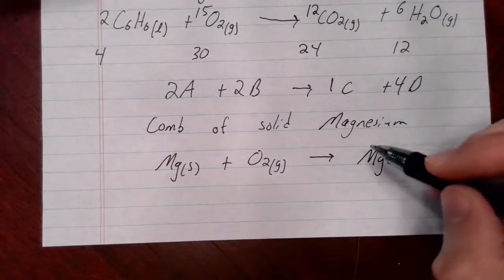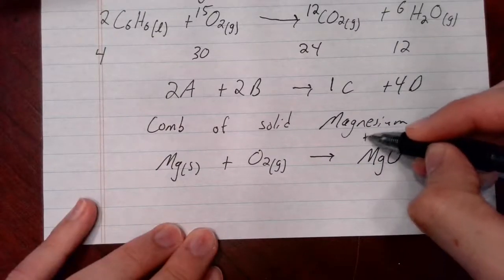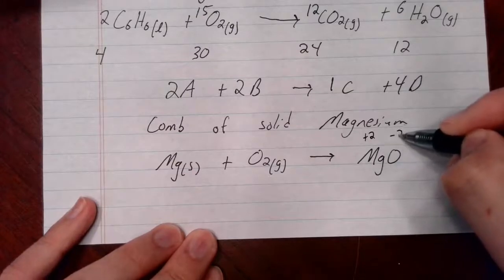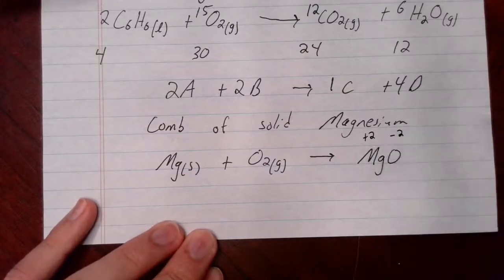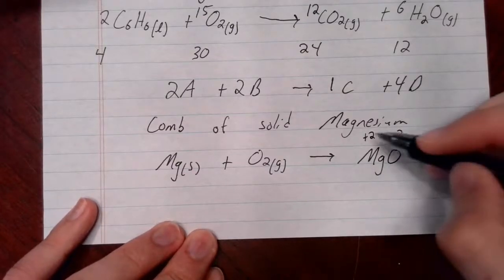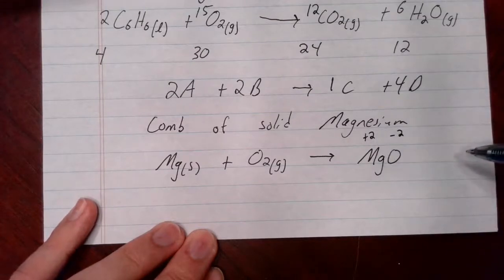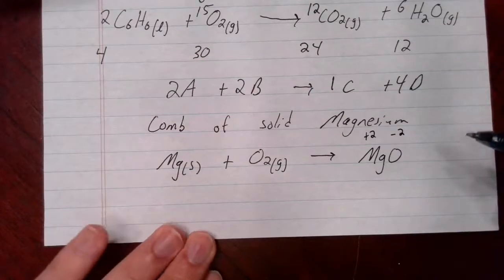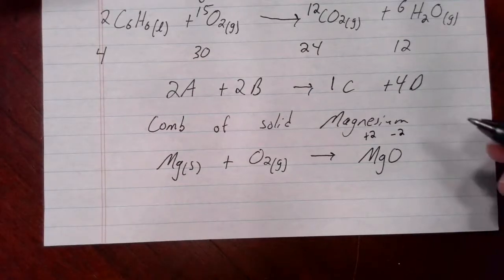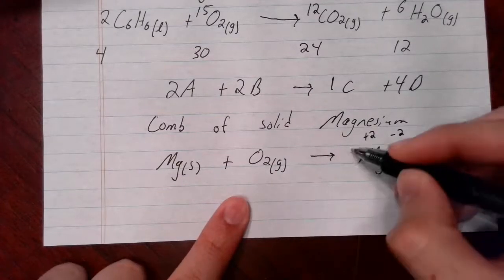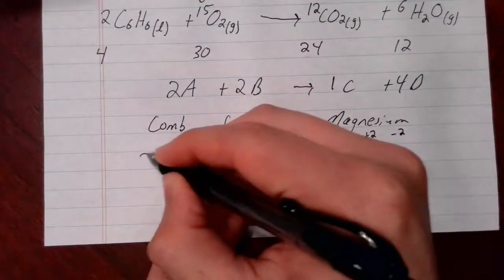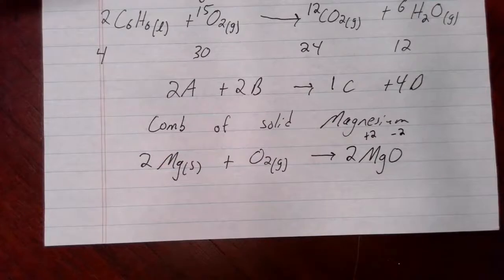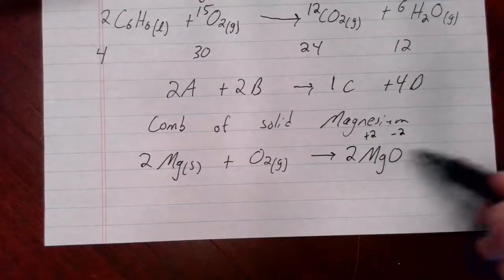Now you have to go back and check your charges. So magnesium is plus 2, oxygen is minus 2. In ionic compounds, the charges always have to cancel. Do they cancel here? Yes, so I don't need to write subscripts, so I'm good. But now I need to go back and double check, is it balanced? Okay, no, it's not balanced. I have 2 oxygens over here, so I put a 2 right there, I put a 2 right there, now I'm balanced.